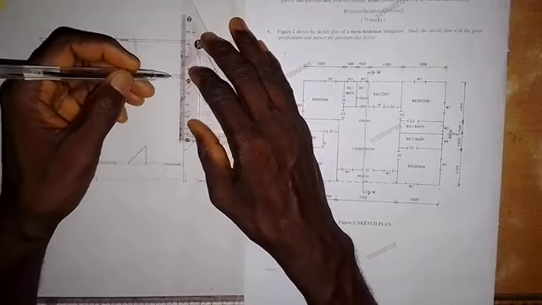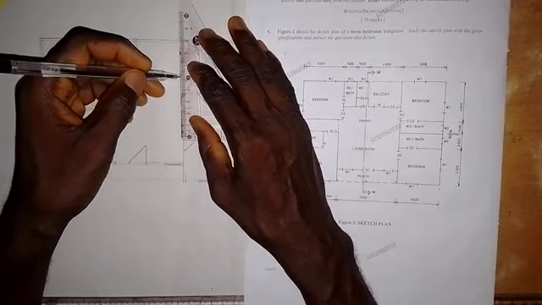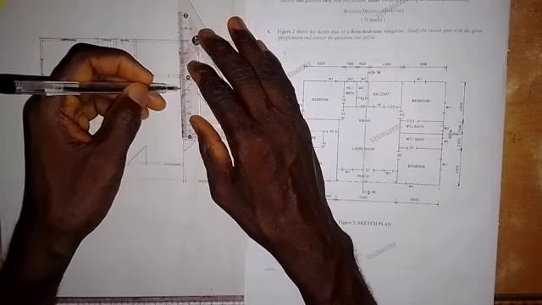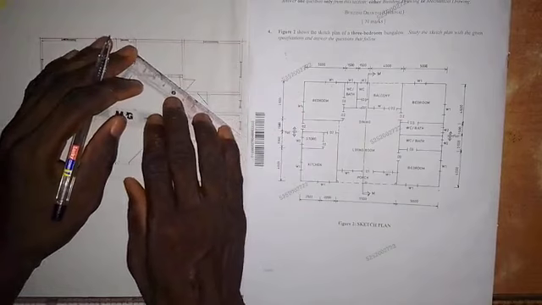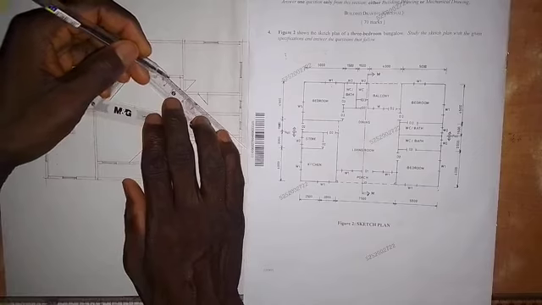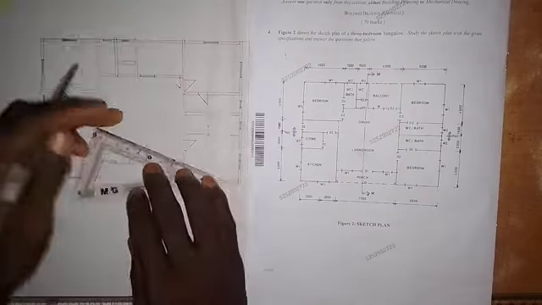So I'm going to draw a line from this point 9 millimeters down. Okay, then I'm going to connect these 2 points together so that when we open this door, it's going to rest on this wall here. Alright, so we have that.